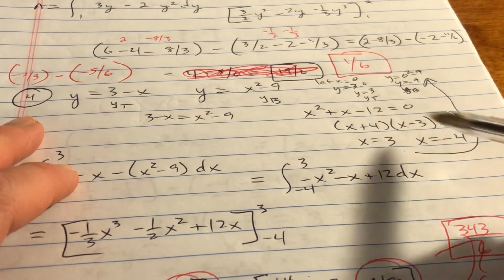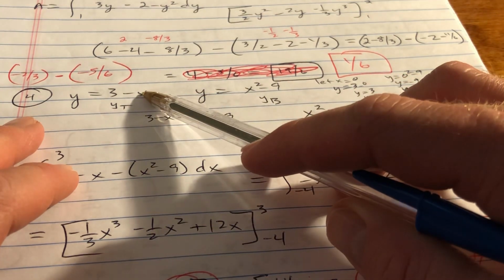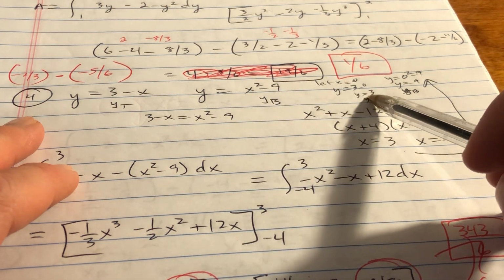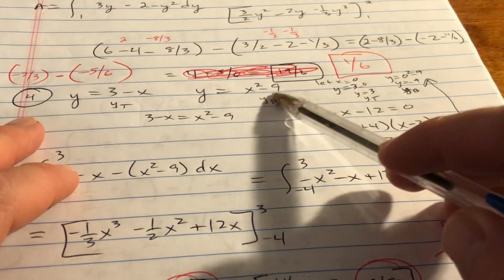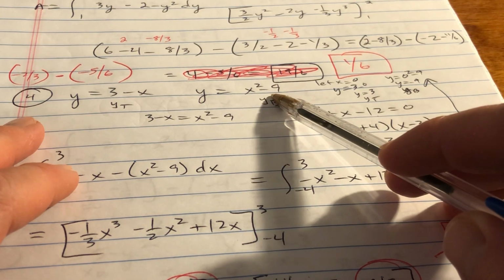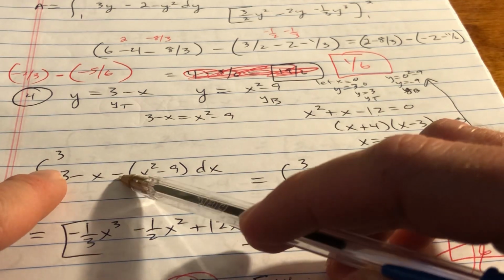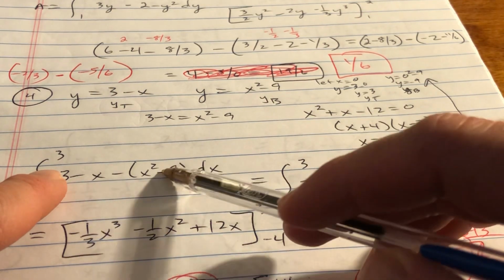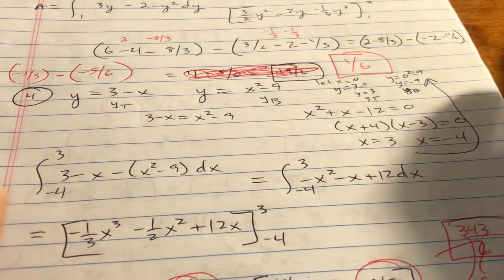What is in between negative 4 and 3? 0. I'm going to plug 0 in for x here, get 3. Plug 0 in for x here, get negative 9. Means this is y top, which is this. This here is y bottom, which is this. So the area is going to be the integral from negative 4 to 3 of y top minus y bottom, f of x minus g of x. Carry that negative sign through.